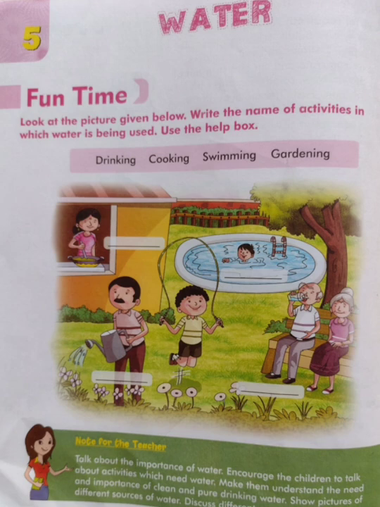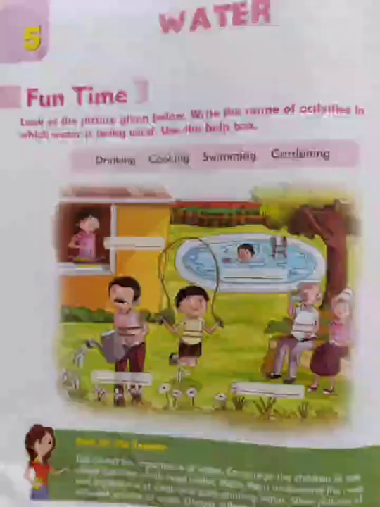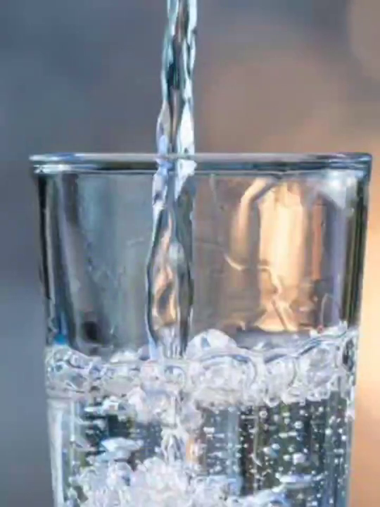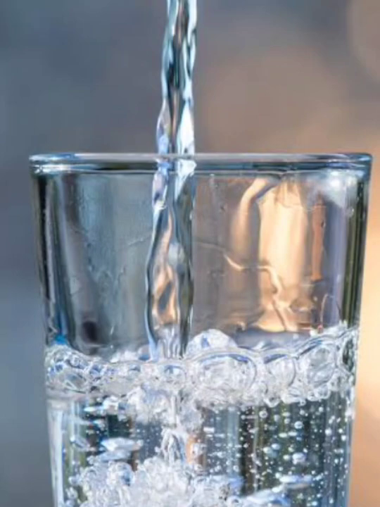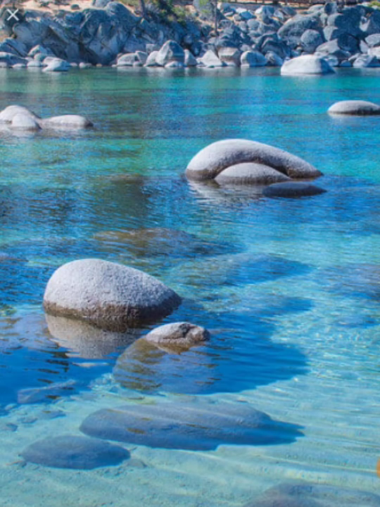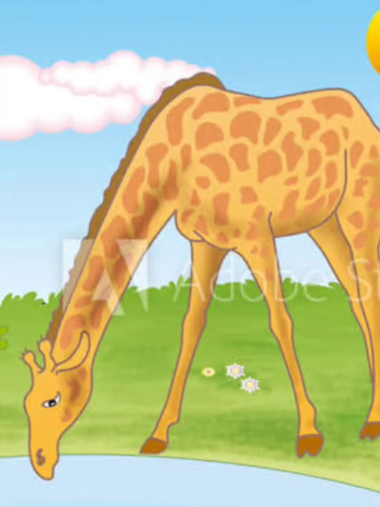Today we will start chapter 5 and the title of the chapter is Water. So as you know children, water plays a very important role in our life. Water is one of the most important substances on earth. All plants and animals must have water to survive. If there was no water, there would be no life on earth.